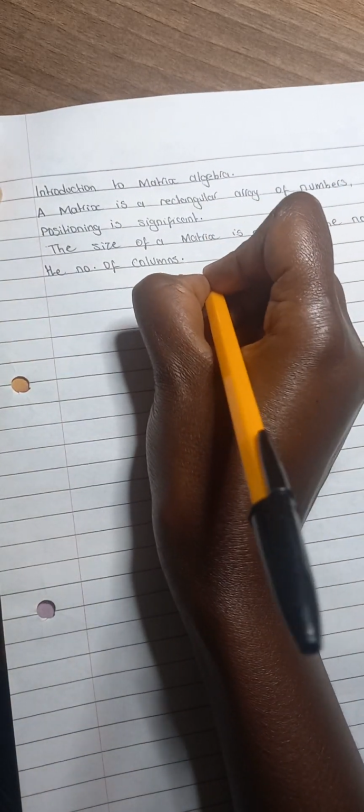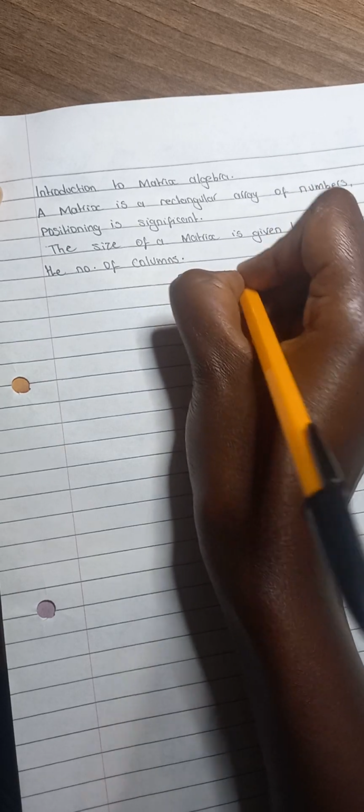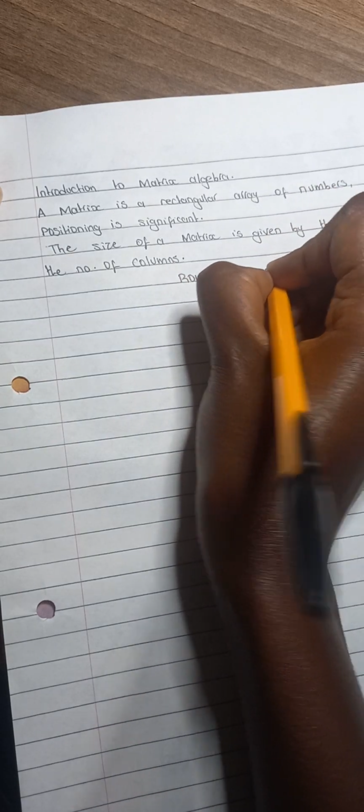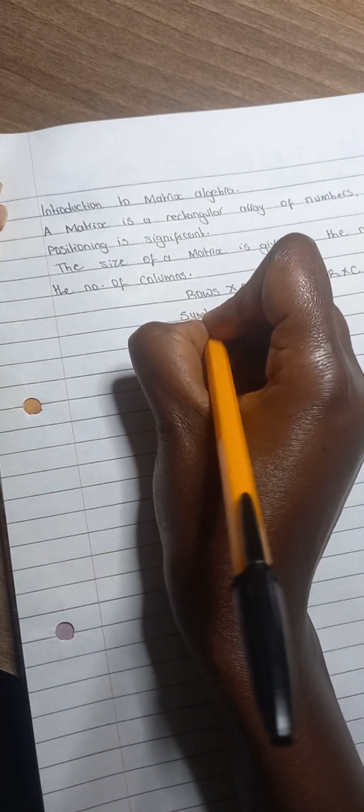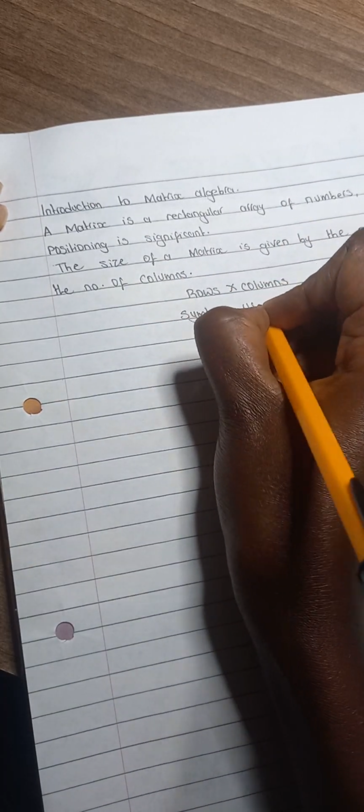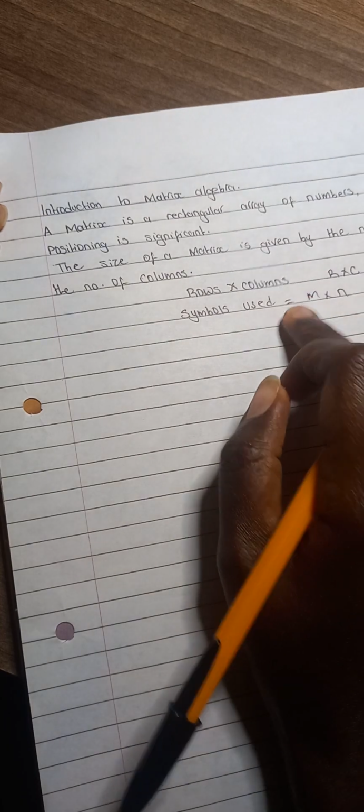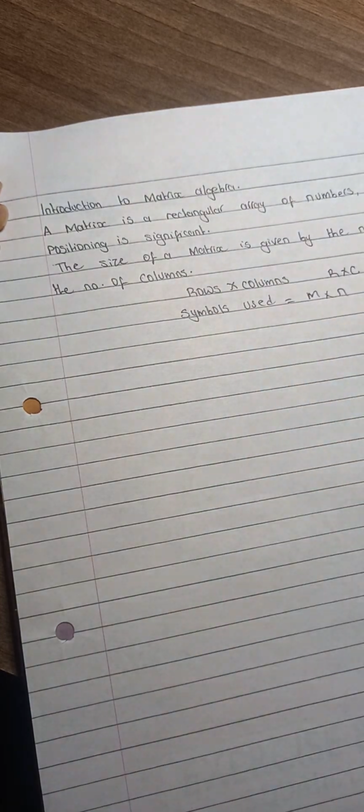I mean rows by columns. Rows by columns. If you can't remember, just remember Roman Catholic: row, column. So the symbols used are M by N, row by column.